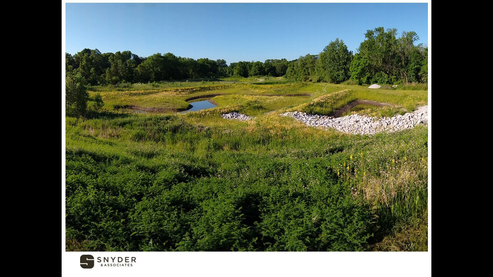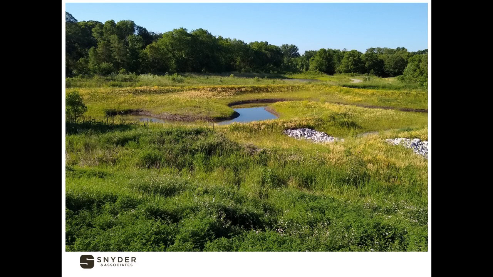This is looking to the south from Broadway. So on the right side, you'll see our inlet and our forebay sitting up a little higher. And again, that dumps over into the wetland where you can kind of see it snaking around. Another view here. We did seed everything with the native seed mix.